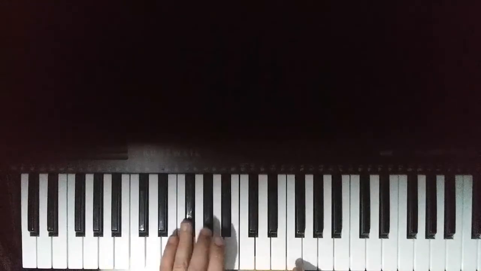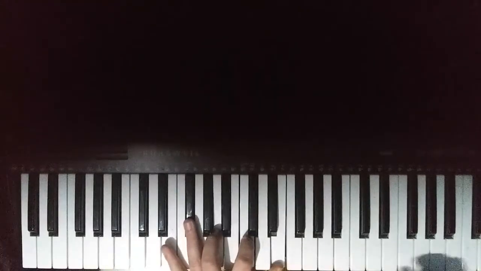and as well on this chord we can play A blues scale.